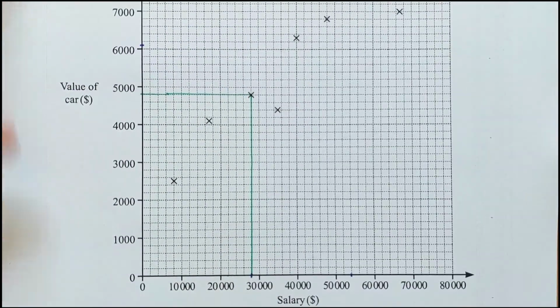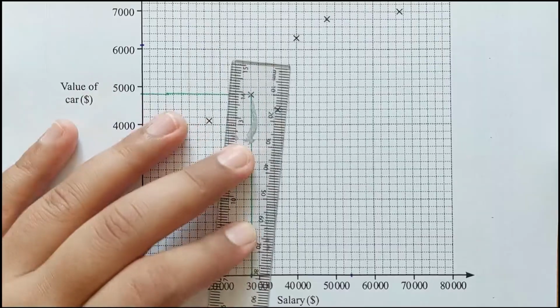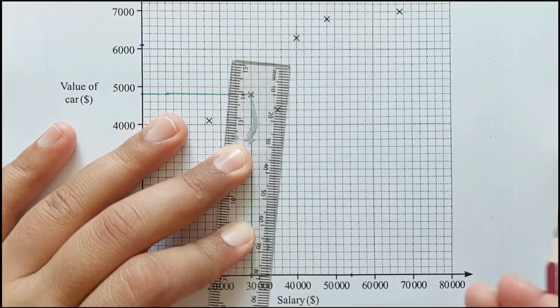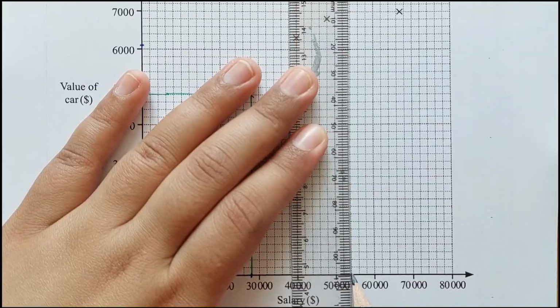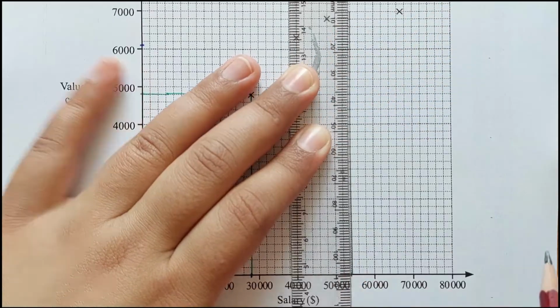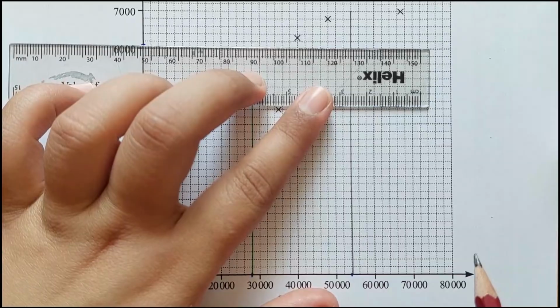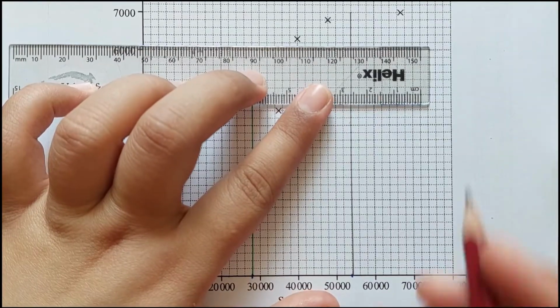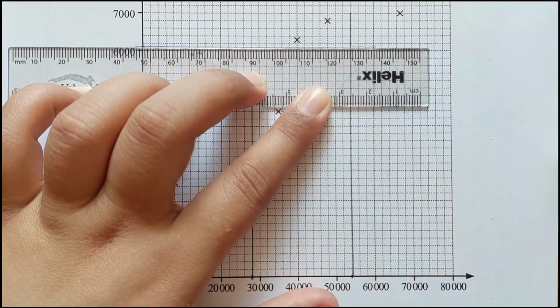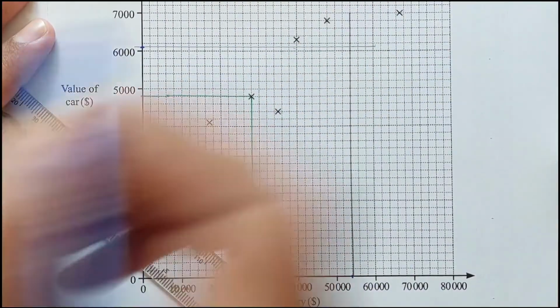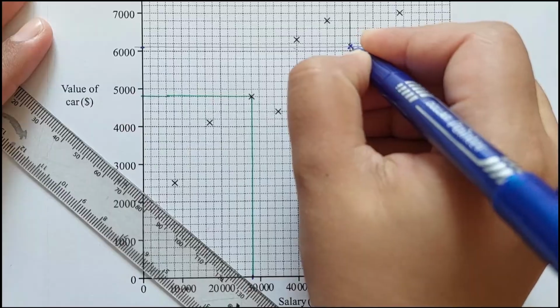So let me plot this information. All right. This is the line for 54,000. And here is the line for 6,100, in the middle. So the point is plotted over here.